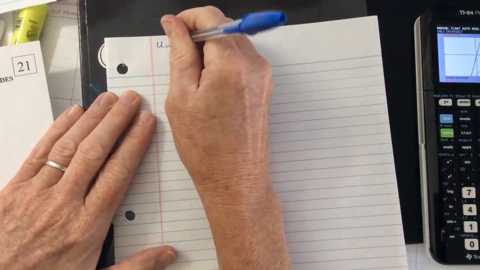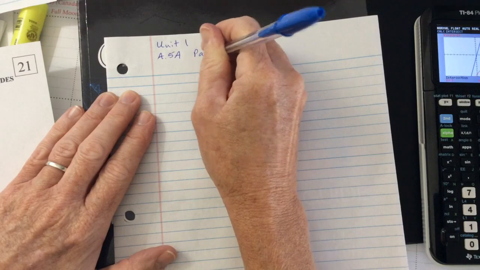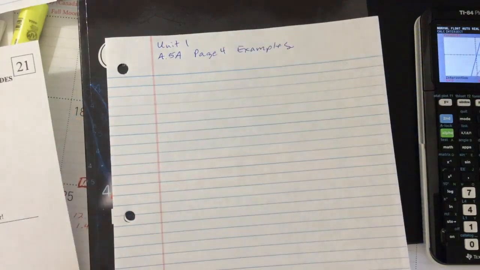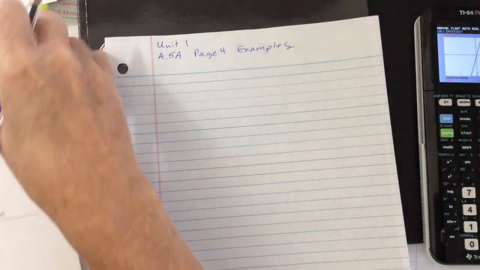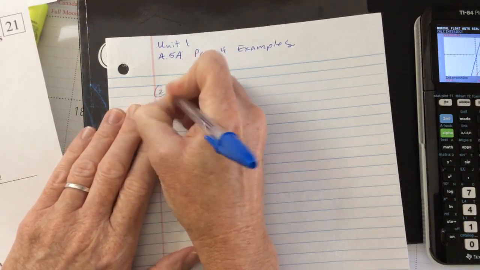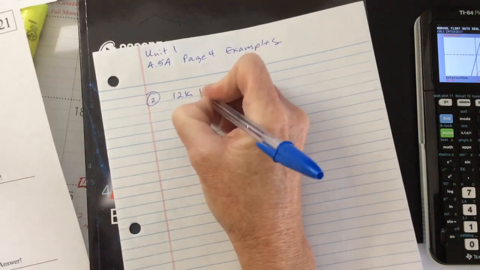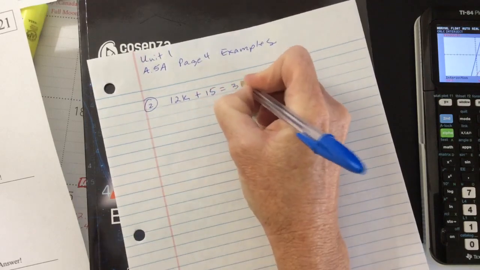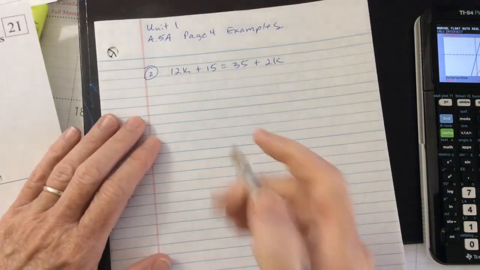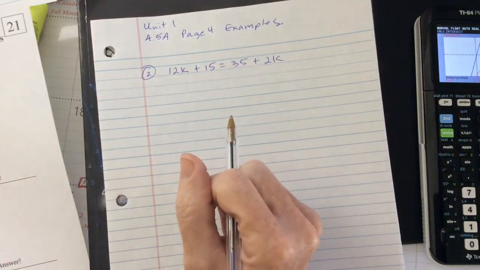Unit 1, 8.5A, page 4. Let's try to get 2 on the same page. Okay, here's our equation. And let's see, 12K plus 15 equals 35 plus 2K. So that's pretty easy. There's not even any distributive property in there, so we should be able to do this one pretty quick.